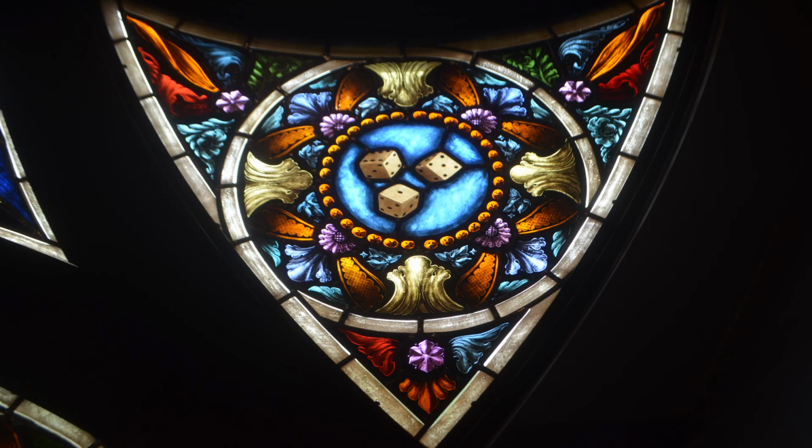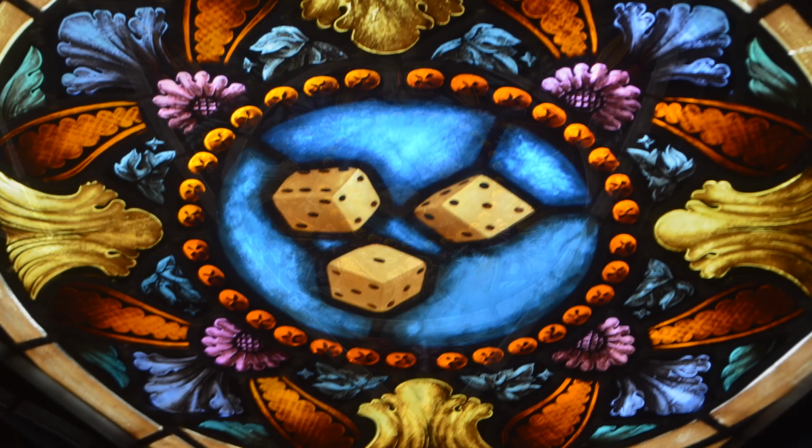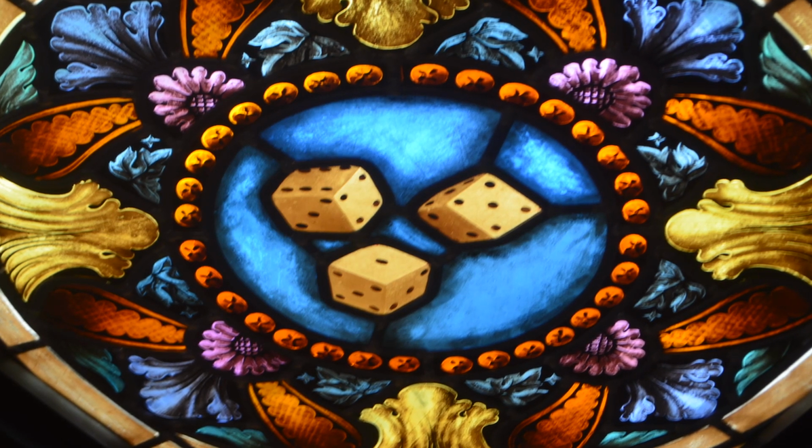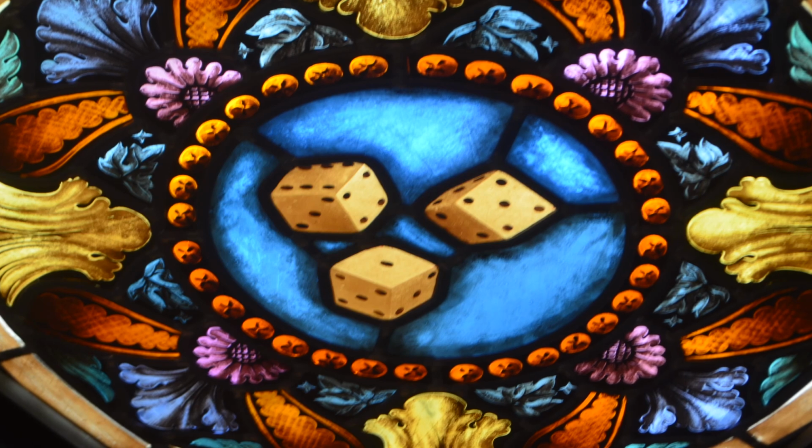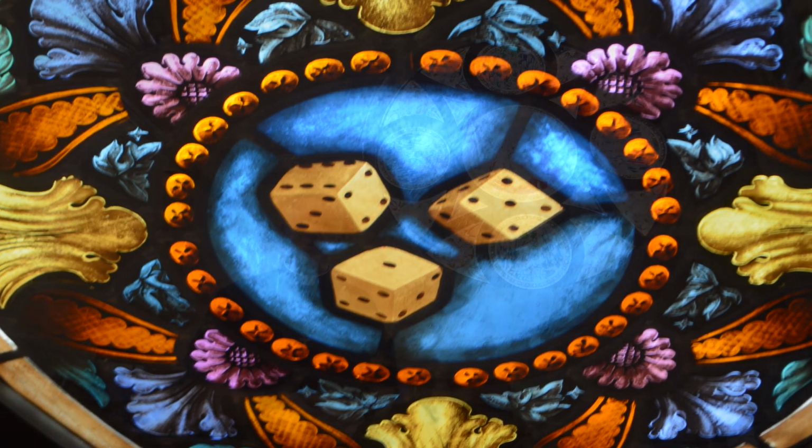And then coming down, you see 3 dice. And again, you might ask yourself, well, what were they doing with dice? Well, remember, at the crucifixion of Jesus, the soldiers cast lots in order to decide who would get his garments that were woven in one seamless fashion from top to bottom. And so those dice remind us of the soldiers casting lots for his garments.